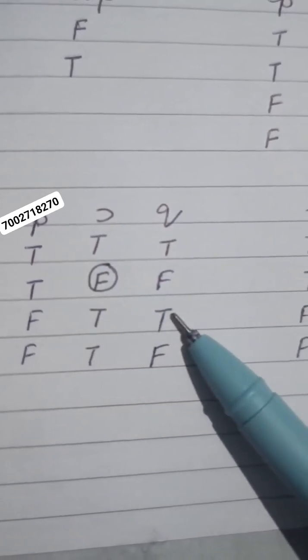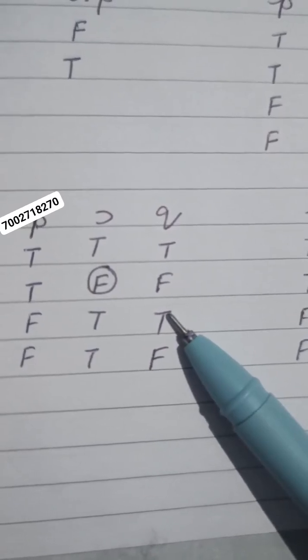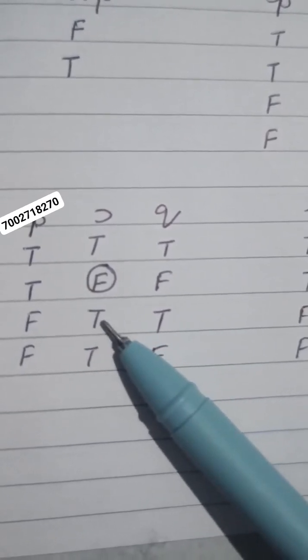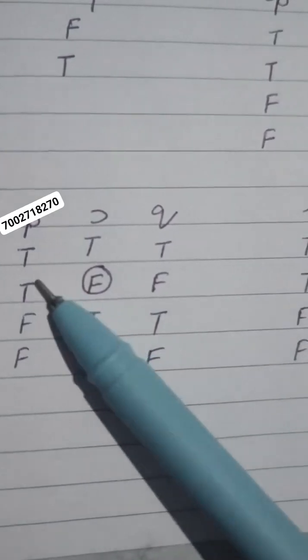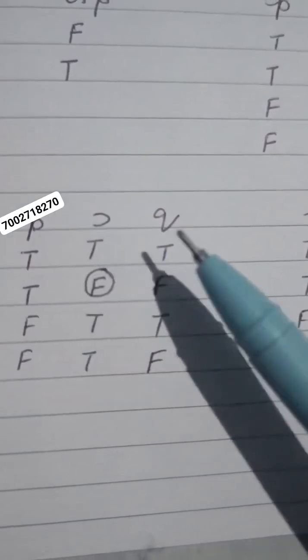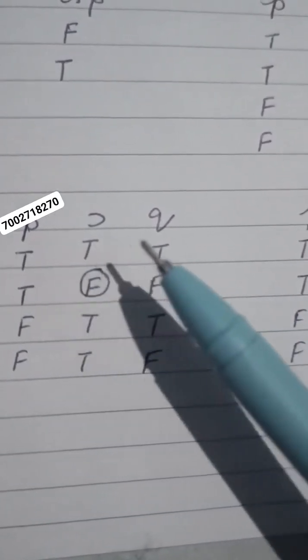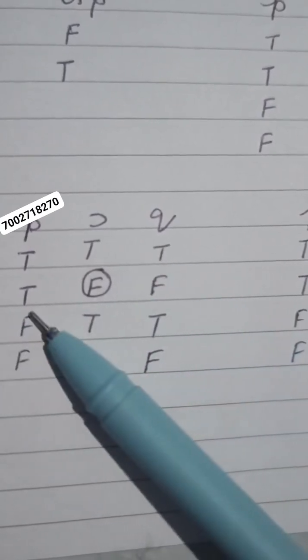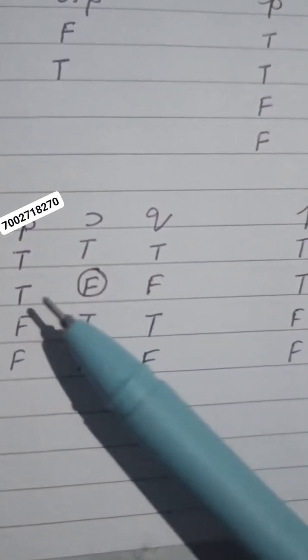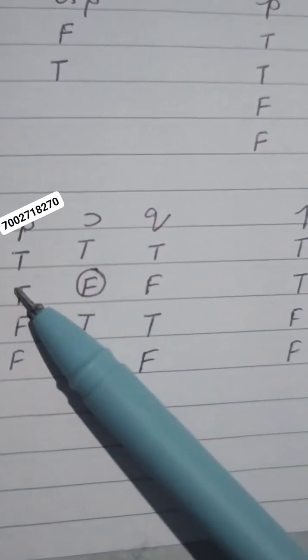So we only have to remember that if the first one is true and the second one is false, the function is false, otherwise it is true. You just have to remember only one line, then the other lines you can automatically remember.